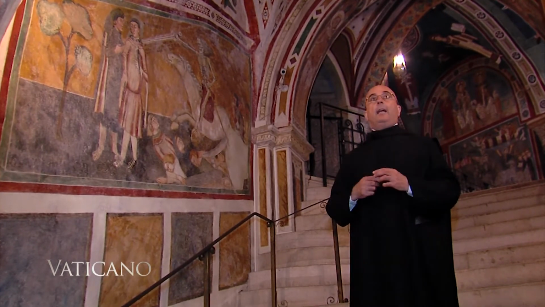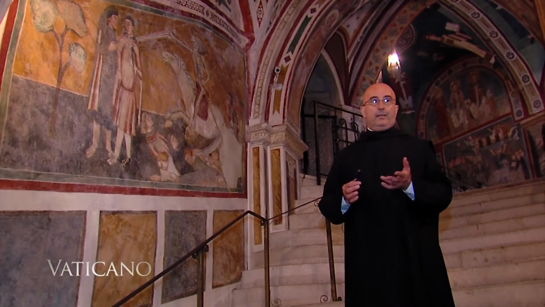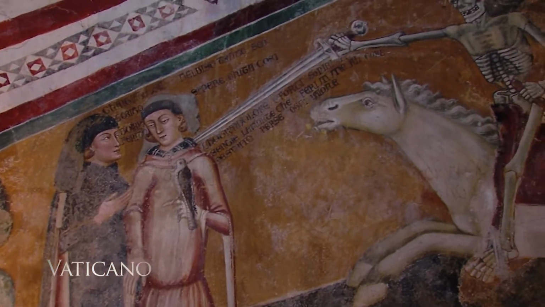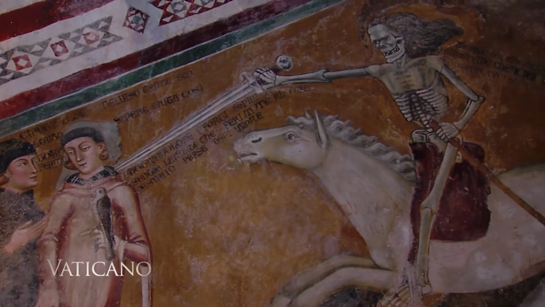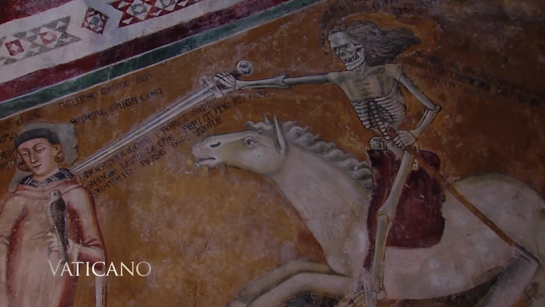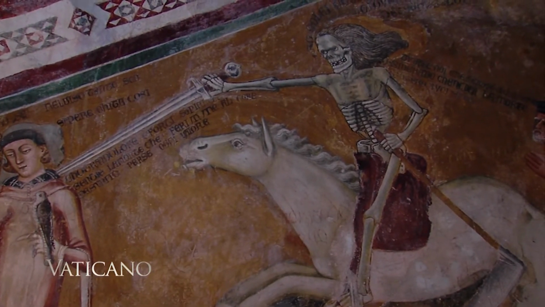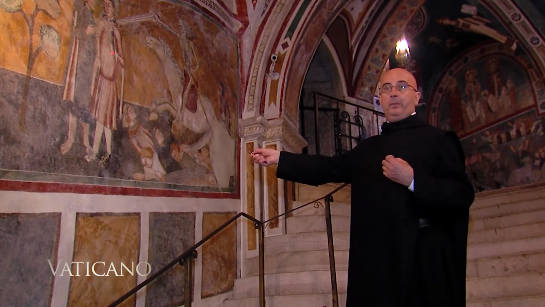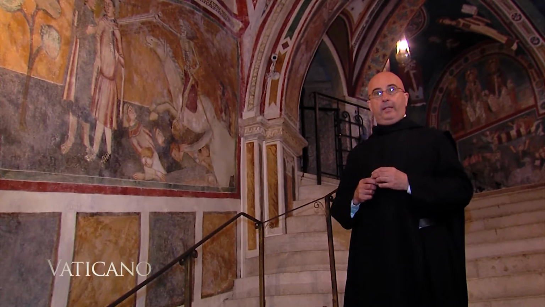This style in Italian we call fumetto. If I translate fumetto, it means cartoon. So, why do you kill young and rich people? We are old and poor. Take me, let the others in peace. The dead answers, I prefer to take those people, they are not afraid of me.